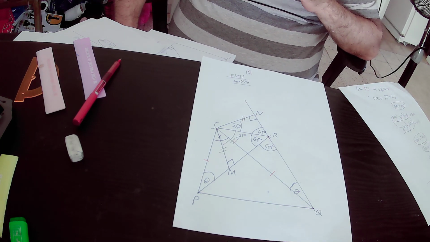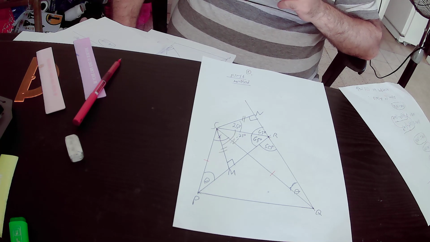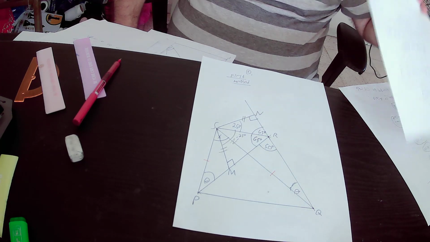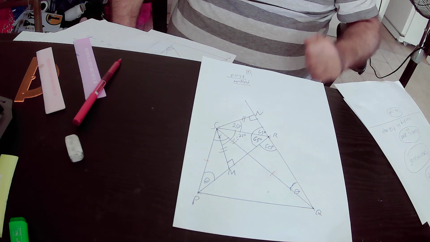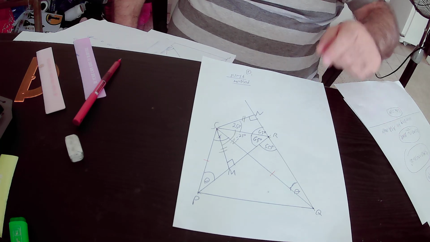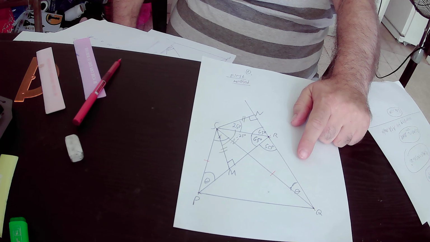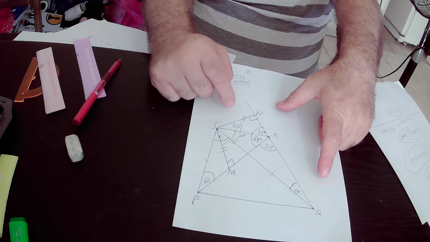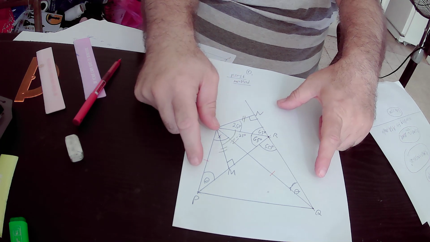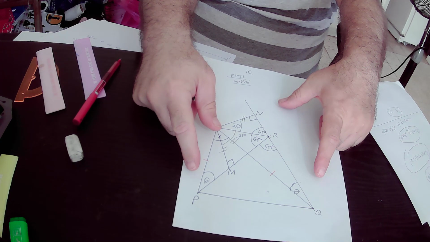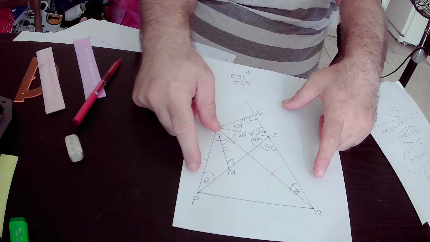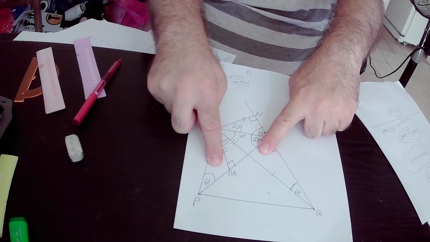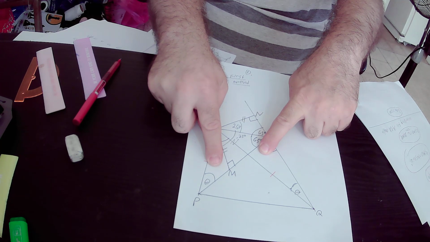Okay? And then, because of the fact that triangle SNQ is congruent to the right triangle SPM, those two right triangles are congruent to each other according to the side rule.